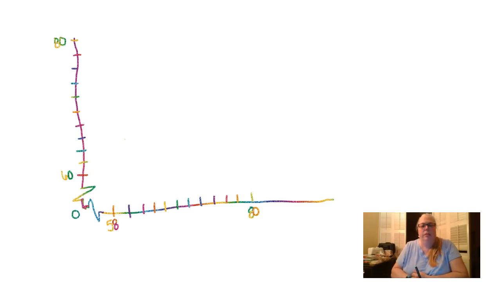All right, so this will be 62, 66, 70, 74, then we'll have 78 right here, and then 80. This is 60, 64, 68, 72, 76, and then 80. Okay, now we can plot all of our ordered pairs.